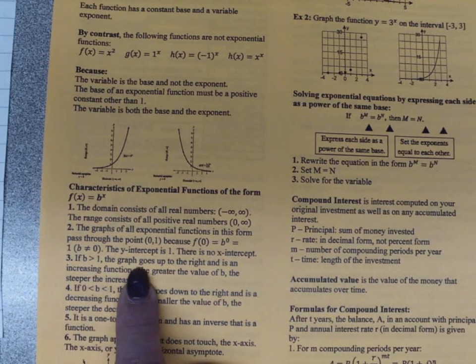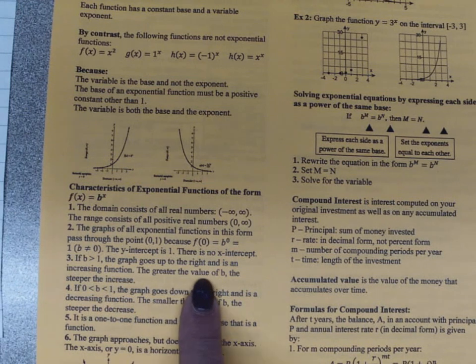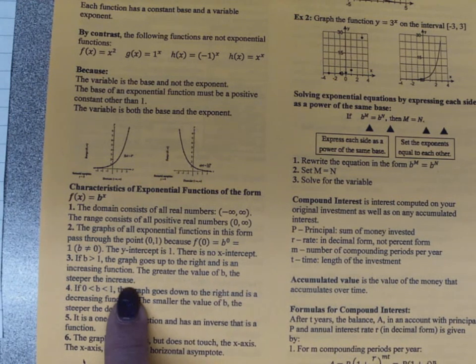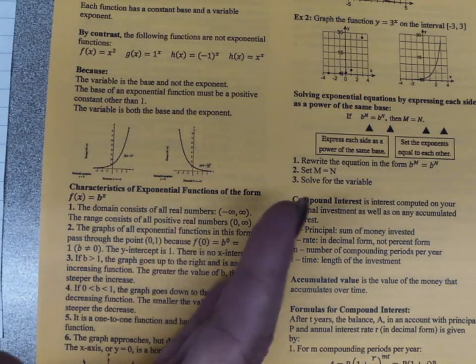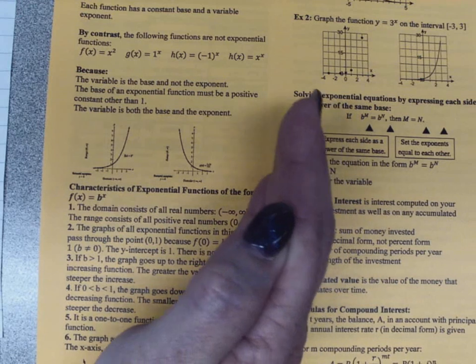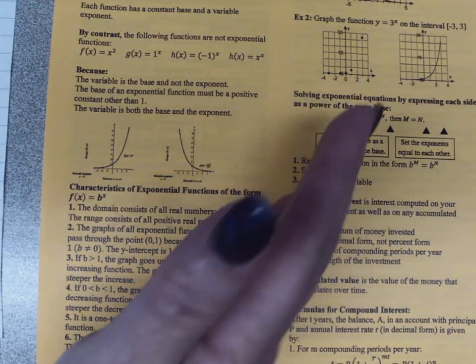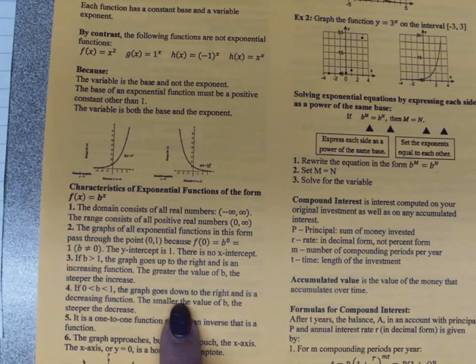If b is greater than 1, the graph goes up to the right and is an increasing function. The greater the value of b, the steeper the increase. So as you get a bigger b, instead of being more gradual, it'll be a steeper curve.